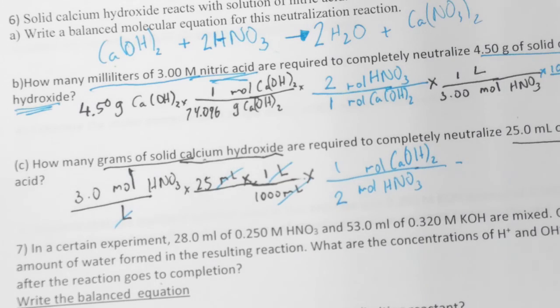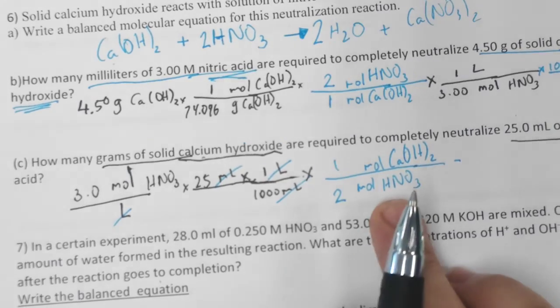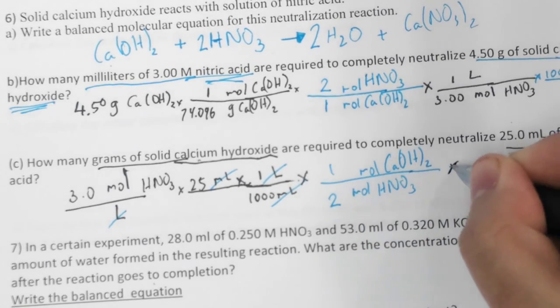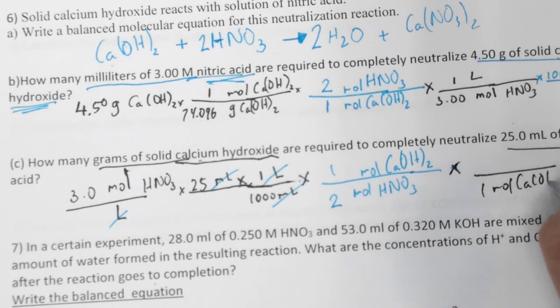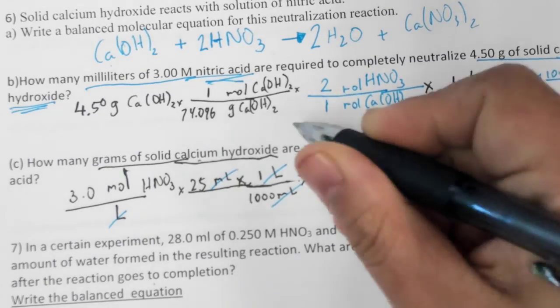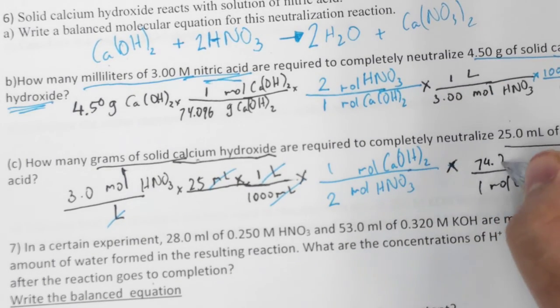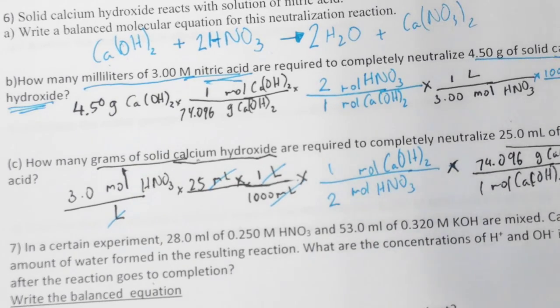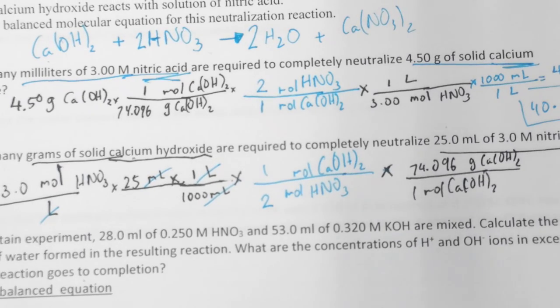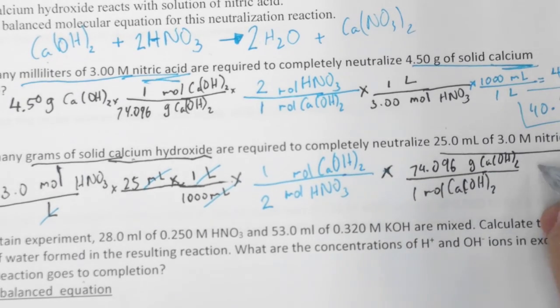Because what did they ask? Gram. We have mole though. So let's convert. 1 mole Ca(OH)2. I have a gram already written up there, so I'm going to just reuse it. Okay. Are we at the answer? Yeah, we're done.